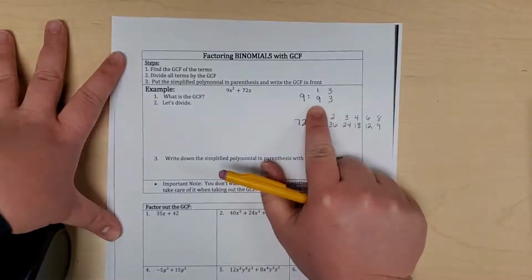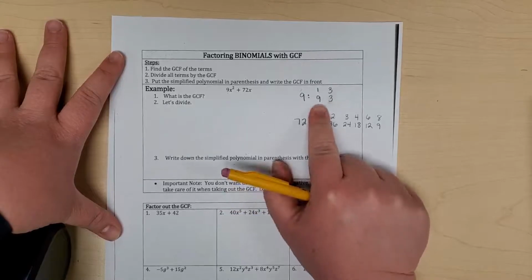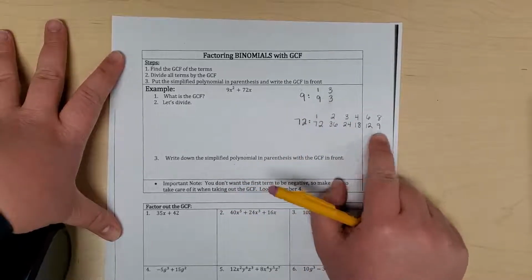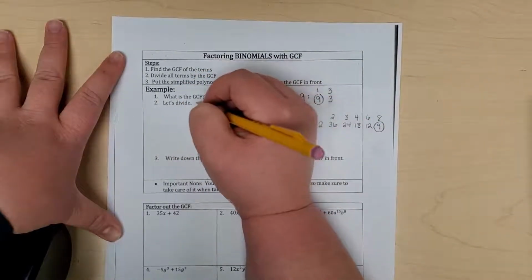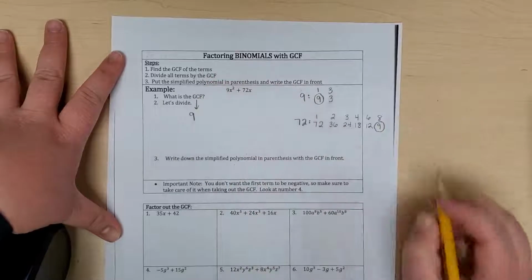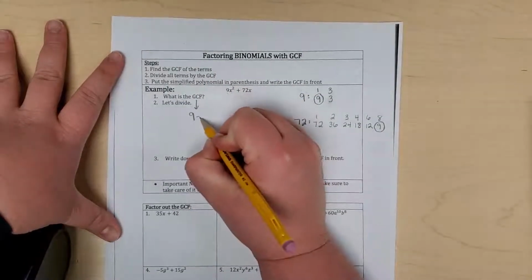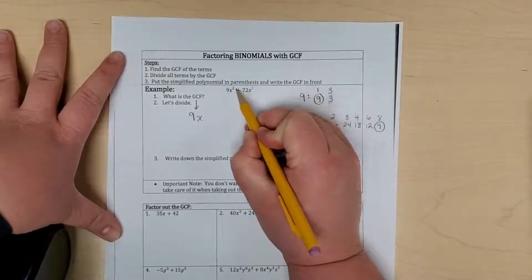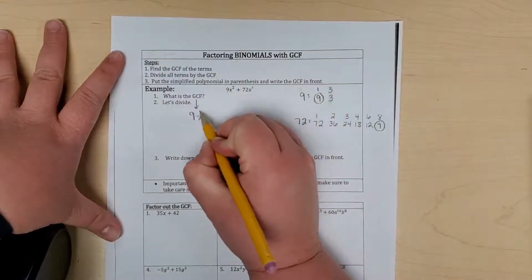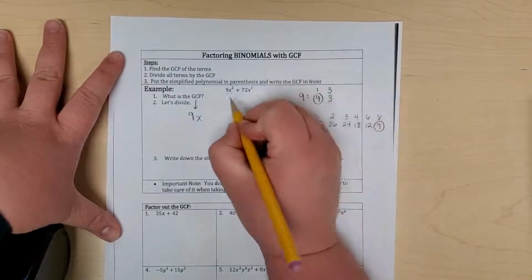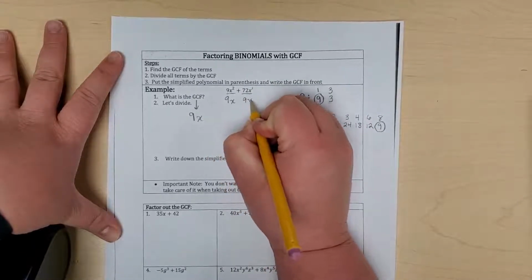All right, so 9 is the smaller number, so let's take a look at what the biggest factor of 9 is that goes into 72. Well, 9 goes into 9, and it also goes into 72, so 9 is going to be my GCF. All right, so the GCF so far is 9. Now let's take a look. Do they have a letter in common? Yes, they both have an x. x to the first or x to the second? Well, you want to keep the smaller exponent, so that's going to be x to the first. So this is my GCF. It's 9x.